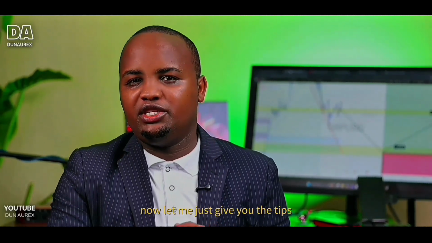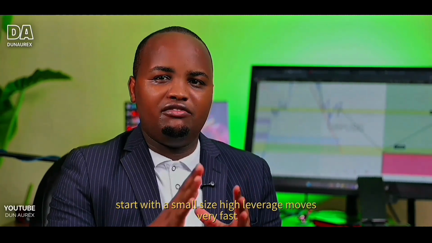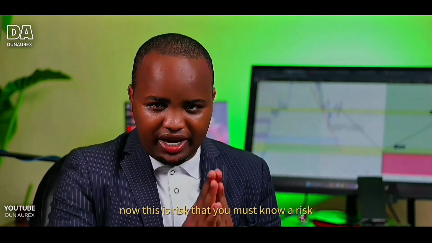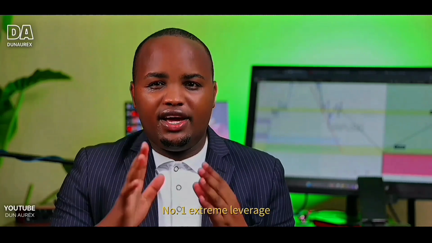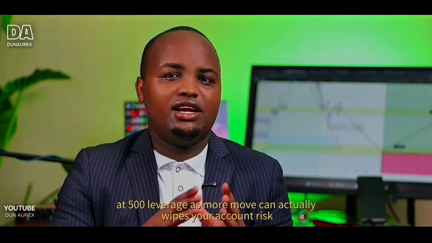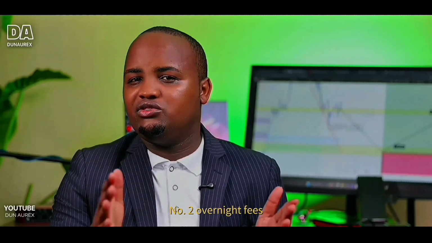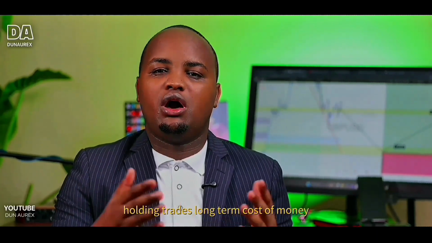Now, let me just give you a tip. Start with a small size. High leverage moves very fast. Now, these are risks that you must know. Risk number 1, extreme leverage at 500. Leverage and a small move can actually wipe your account. Risk number 2, overnight fees. Holding trades longer costs money.